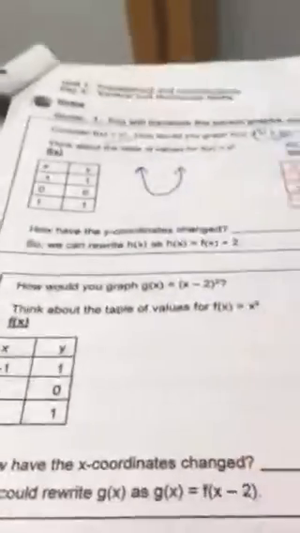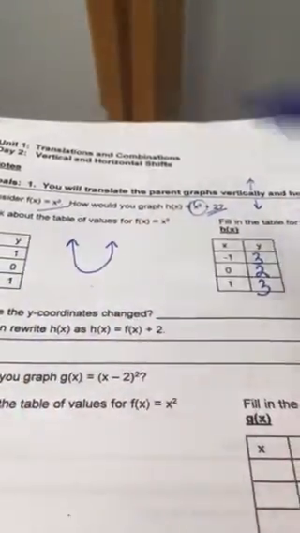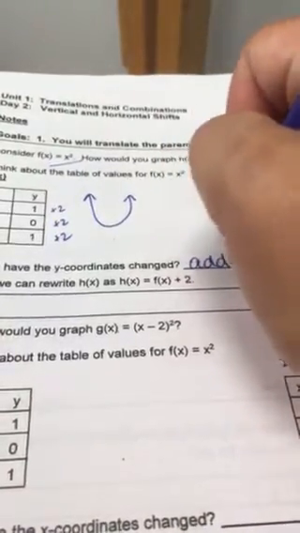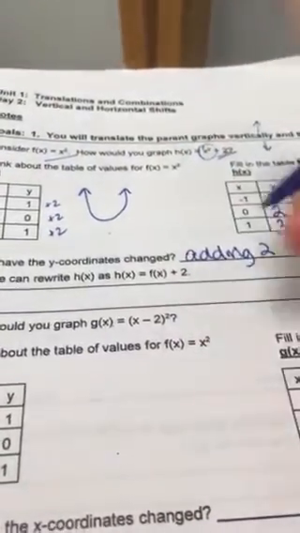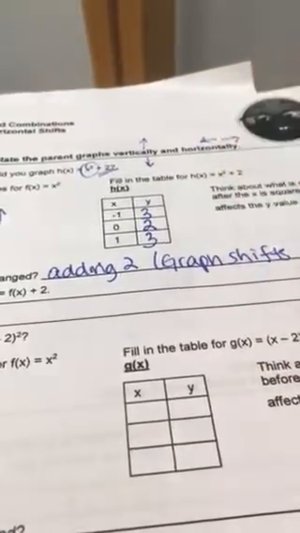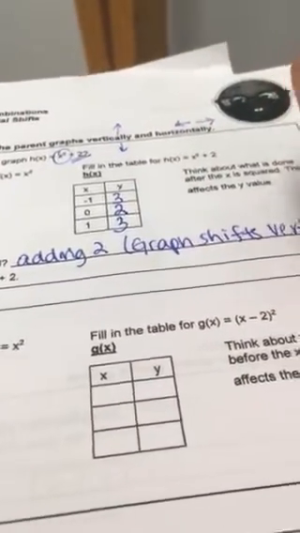So comparing the original function with the translated, we just see that the y value changes by plus 2. Okay, so the y coordinate changes by adding 2, which means the graph shifts vertically up 2.